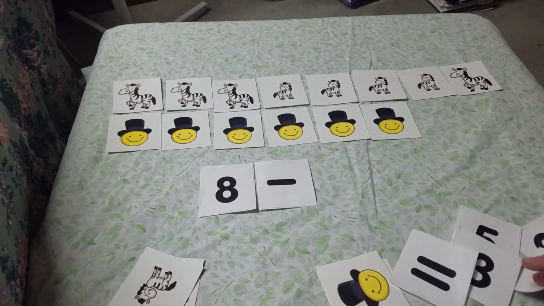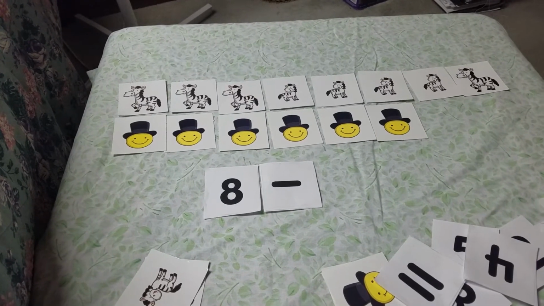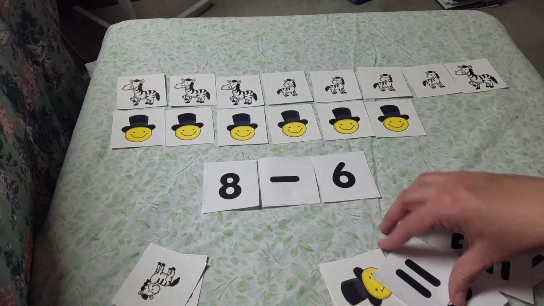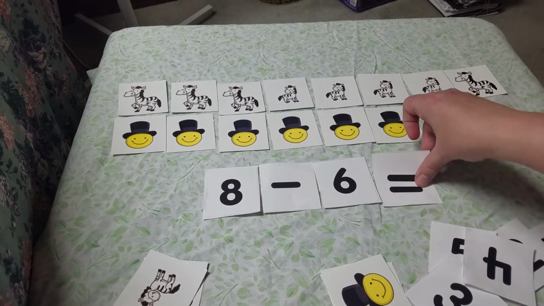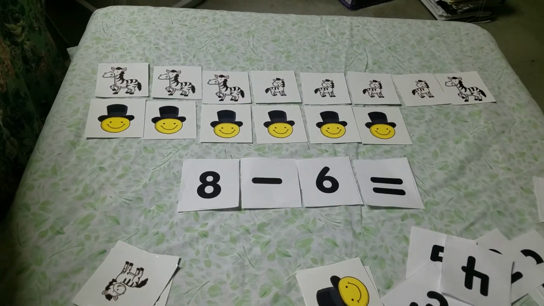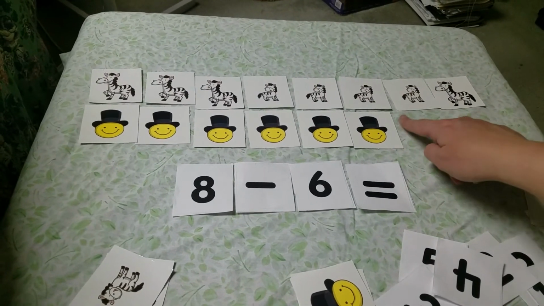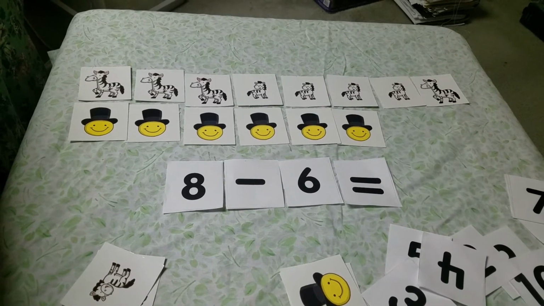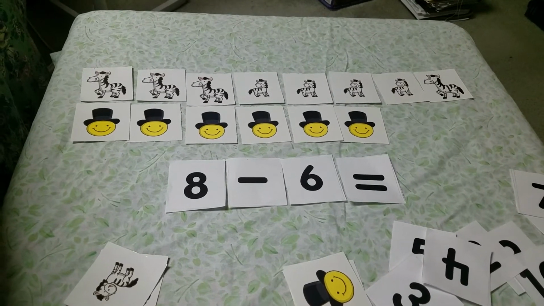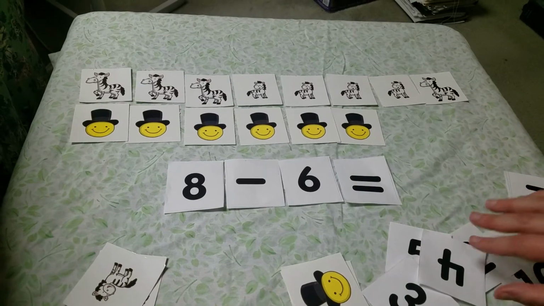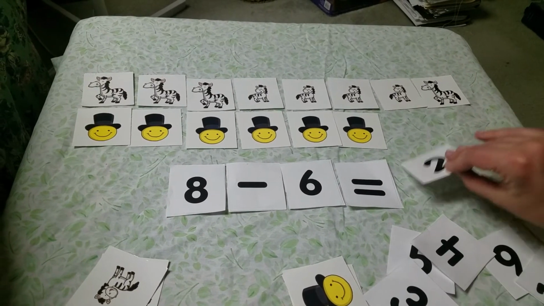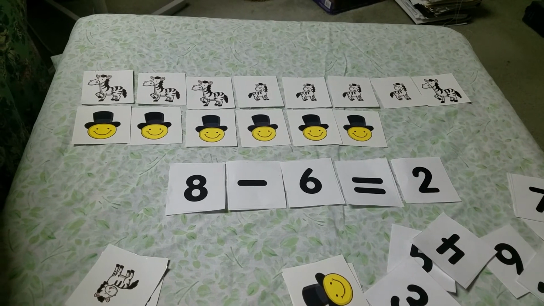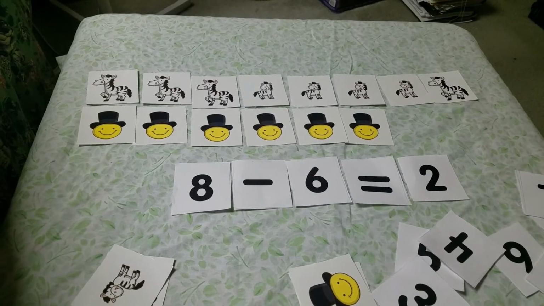Does anybody remember how many smiley faces there were? There were 6 smiley faces. Equals how many don't have a buddy? How many over here don't have a buddy? Count it up. Figure out your answer. It's 2. 2 are left without a buddy. So 8 minus 6 equals 2.